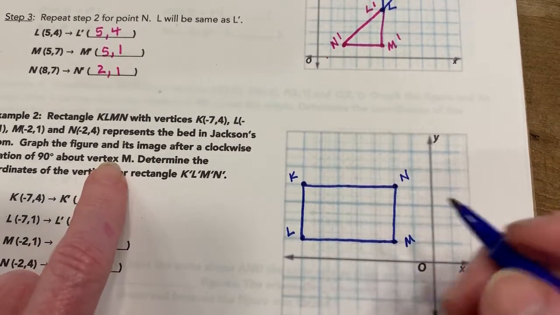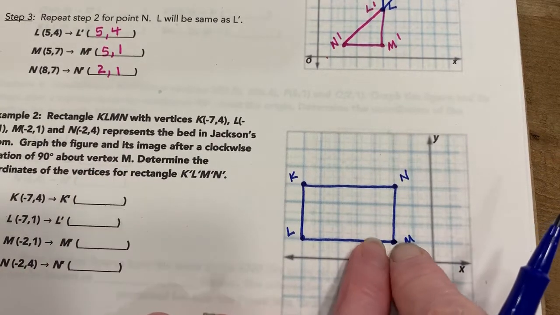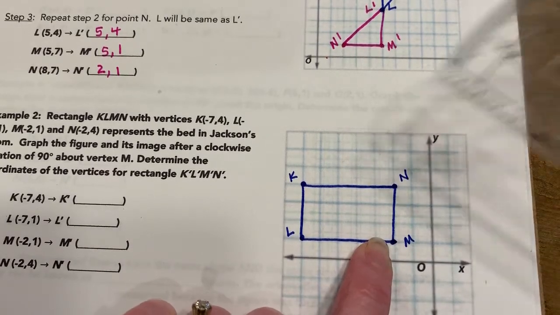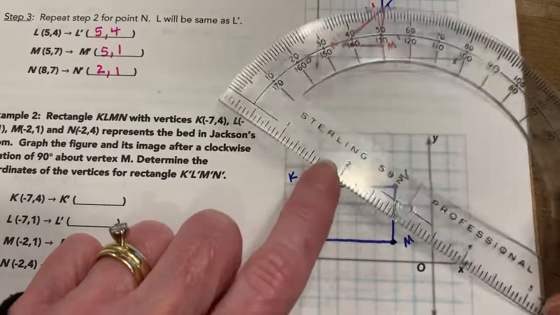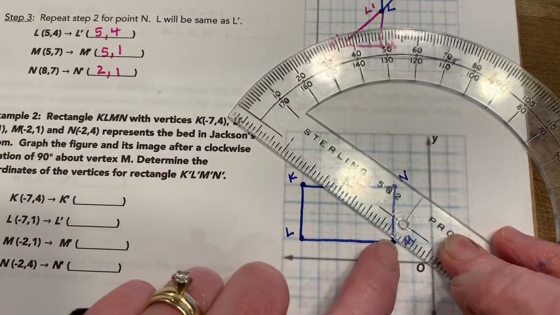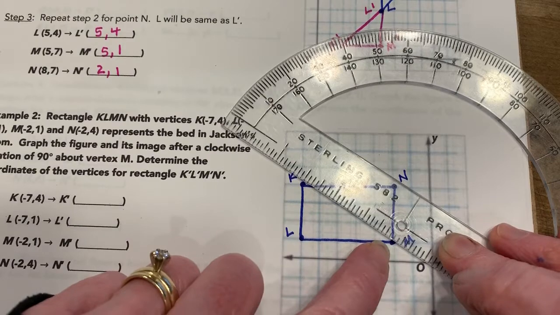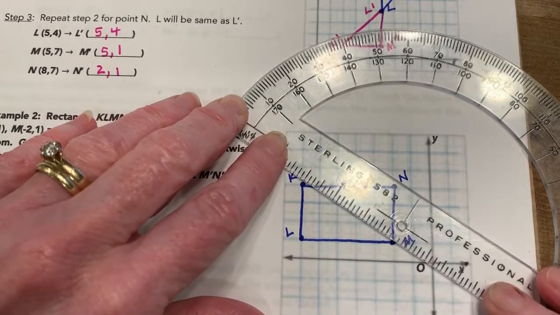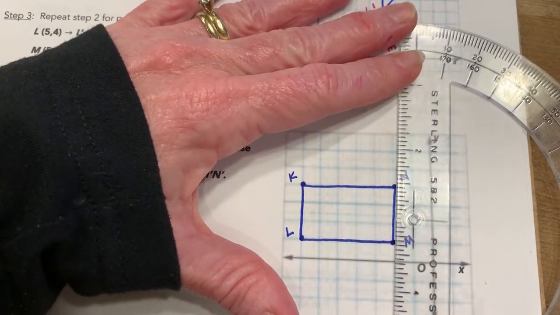Okay, and I'm shifting about the vertex M. So M is going to be stationary, and then I'm going to rotate it 90 degrees. So if this right now is KM, if I'm starting here, if I look at this line right here, that is KM, right? And if this is like 0 and I want to move it 90 degrees, I need to move it to 90 degrees, like right there. And then where did K go? That's what I need to know.